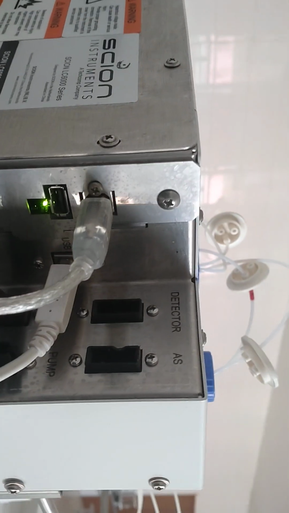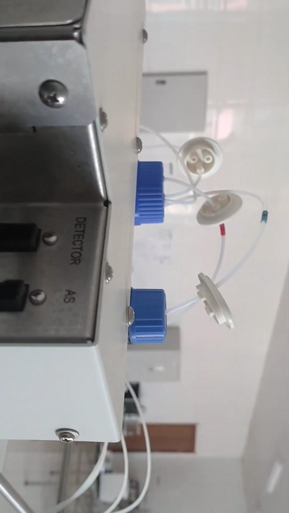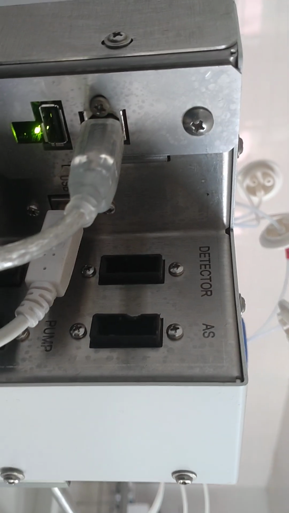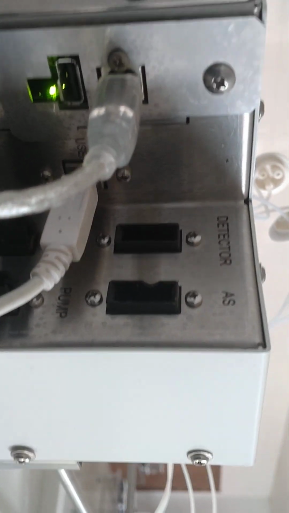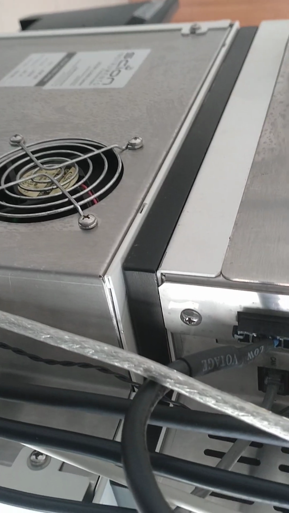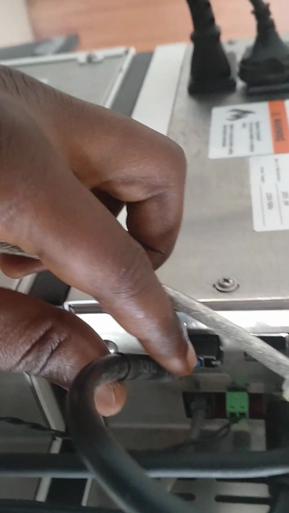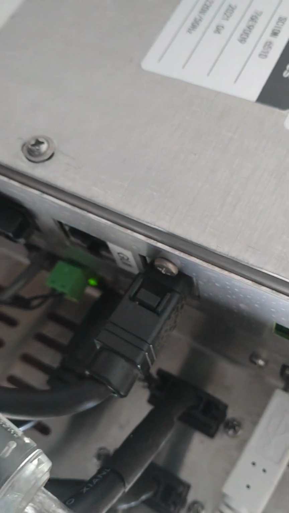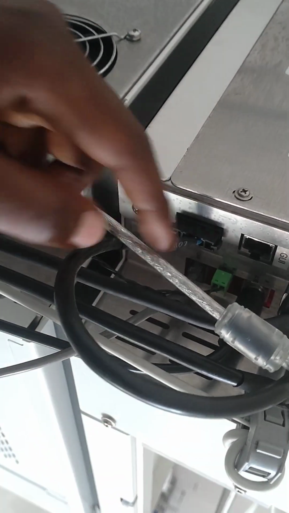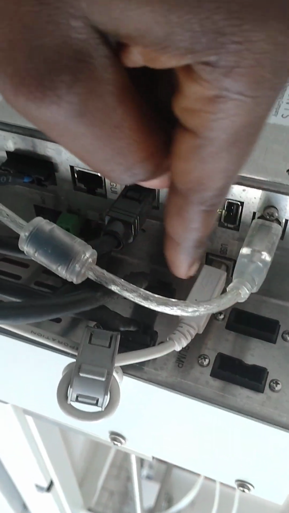And again, this is the USB that is connected, for example, for extensions and other computer management operations. And this one is for the computer, it goes directly to the computer. And this one is connected to this side, directly from organizer to organizer.